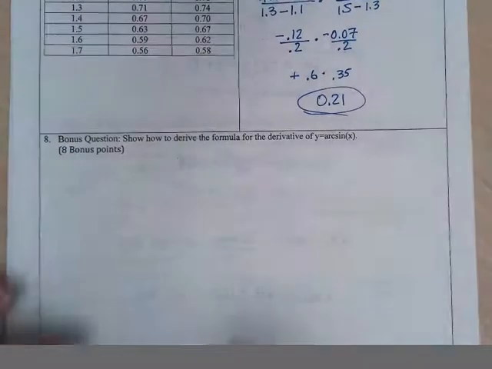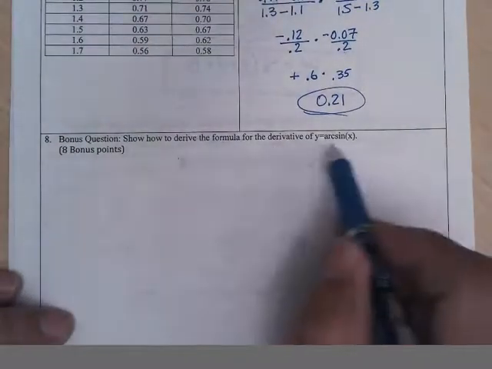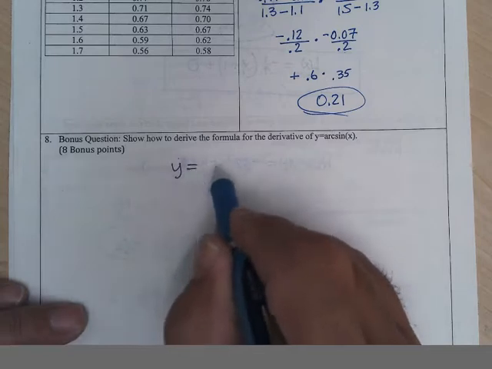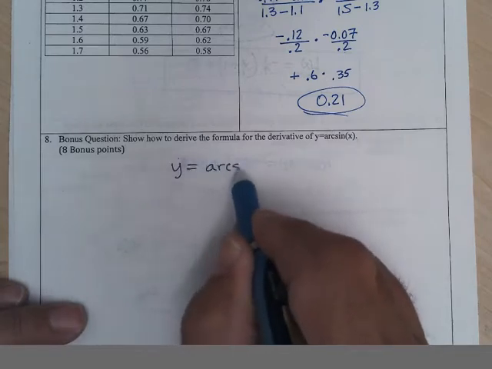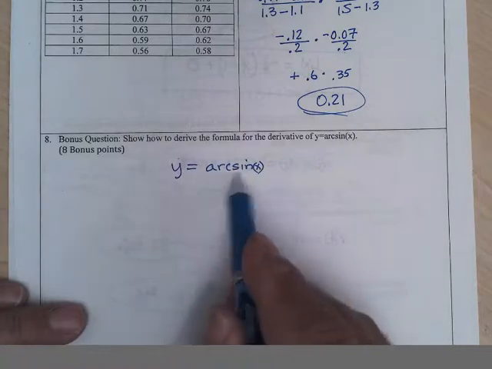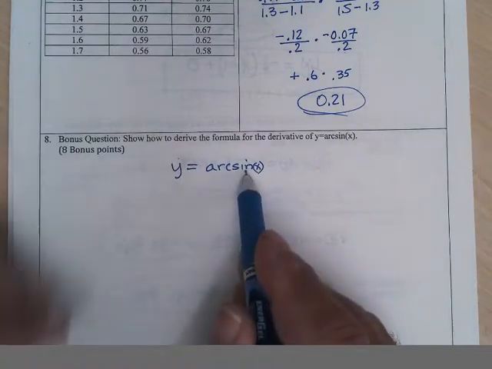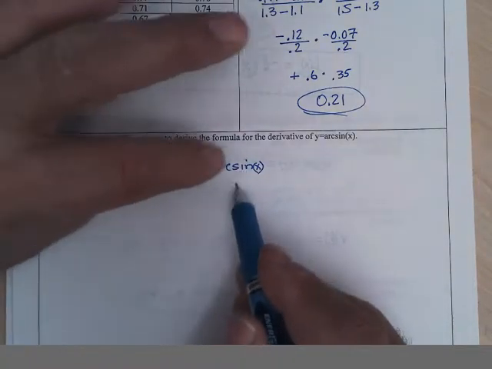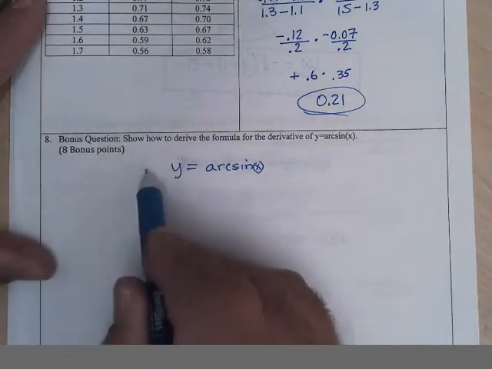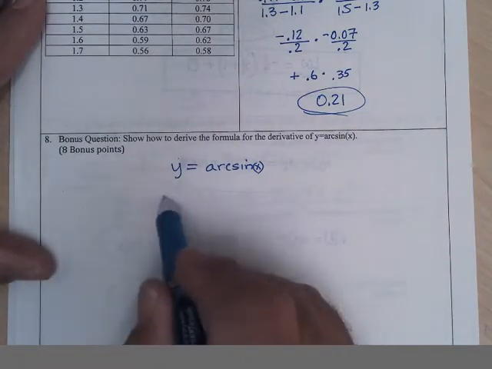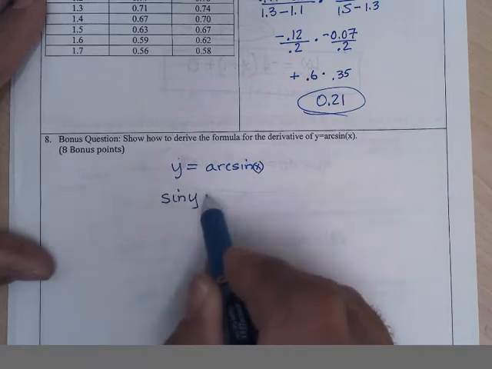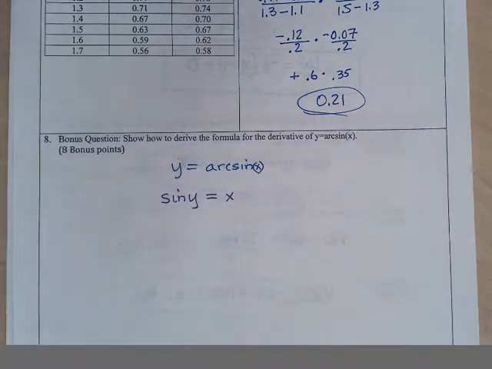And the bonus question: to derive the derivative for arcsine. Arcsine is just sine inverse, which means it was sine of y equals x, and somebody took the arcsine of both sides to undo the sine, so the original equation probably was sine of y equals x.